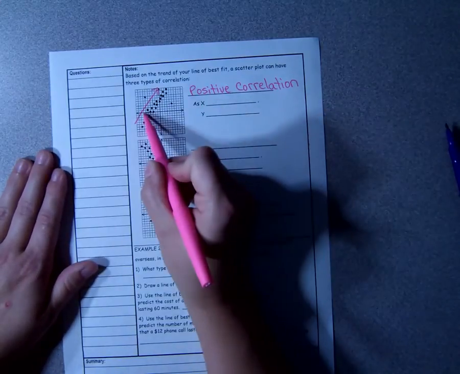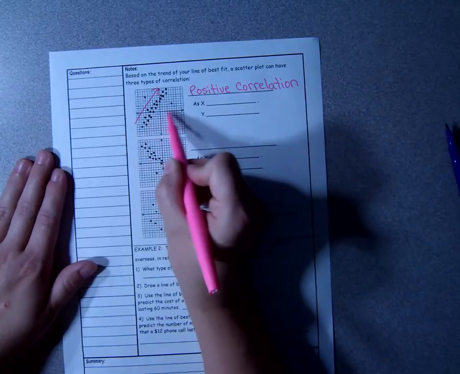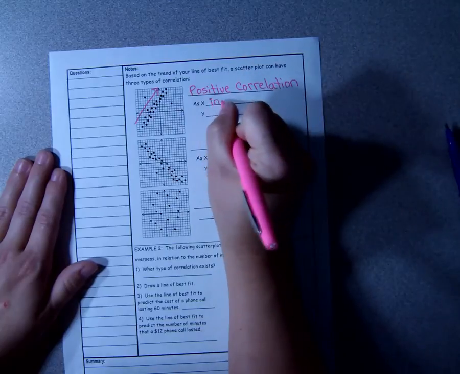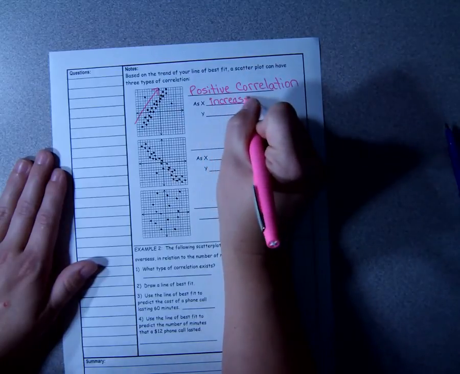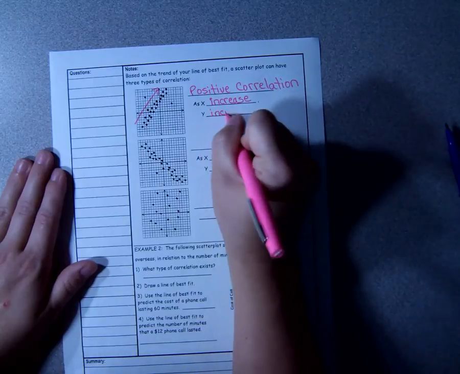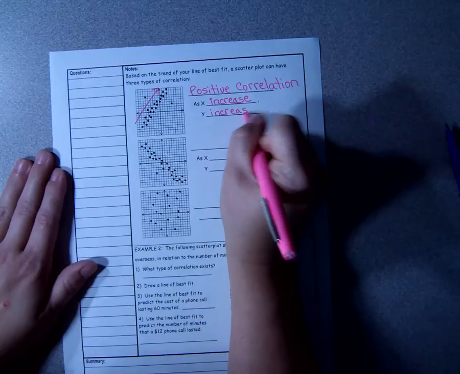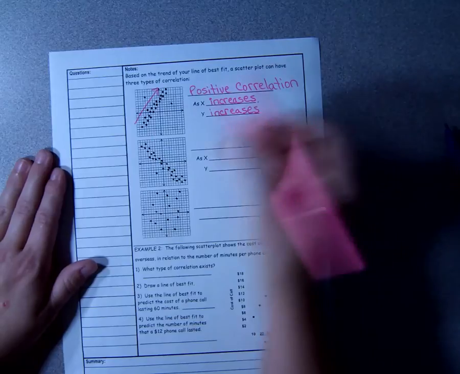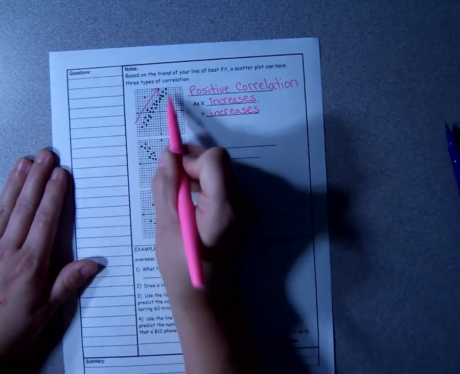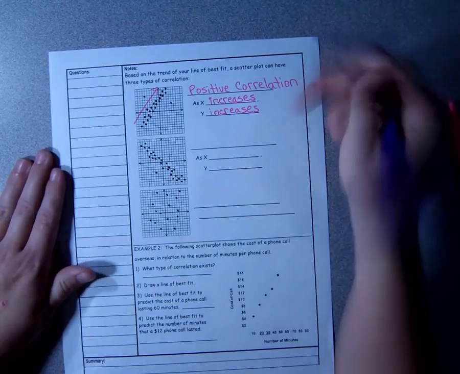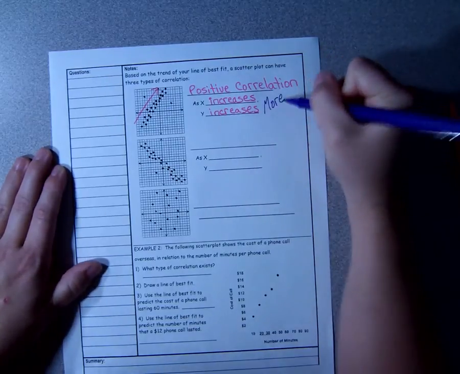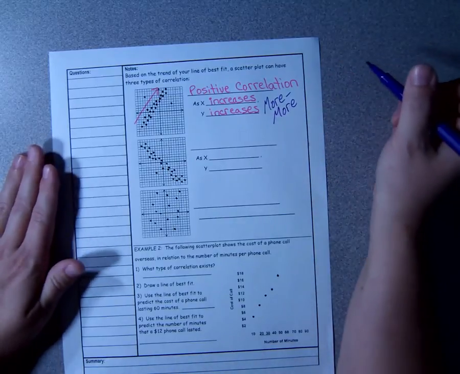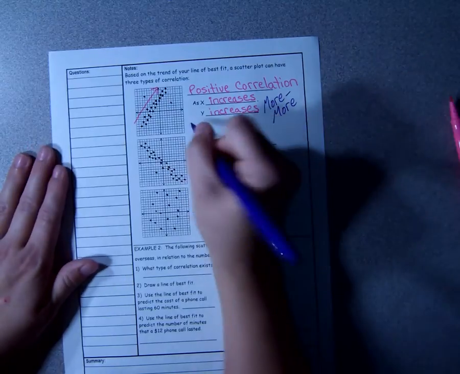As your x's get bigger, the farther right you go, your y's get bigger, the higher up you go. So as your x's increase, the y also increases. So as x increases, y increases, which means the farther right you go, the higher up you go. I also like to think of this sometimes as a more more situation. For example, the more you work, the more money you make.